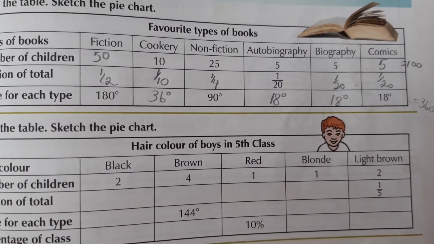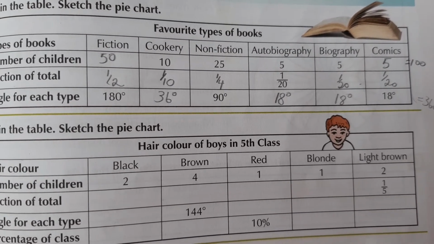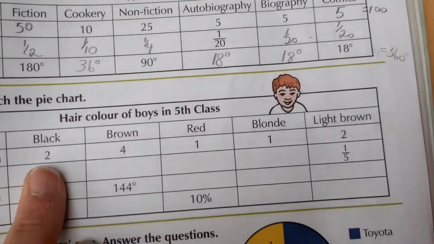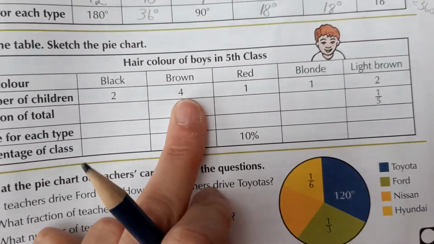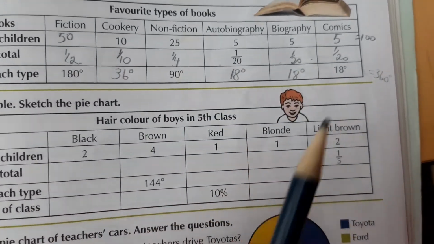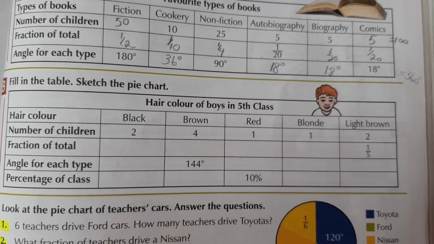So we've 180 plus 36 plus 90 plus 18 plus 18 plus 18. And you can see that we get back to 360. So we know that's right. So then draw the chart for this one. So you'll have 1, 2, 3, 4, 5, 6 sections to it, so 6 parts, and then color code them as well.